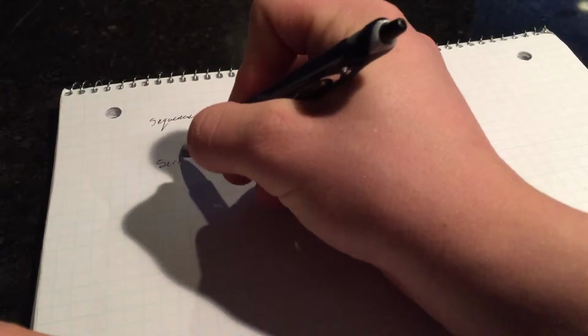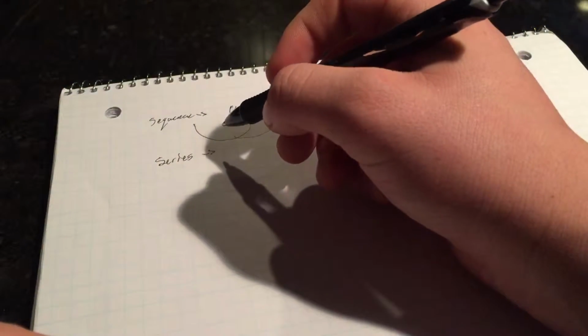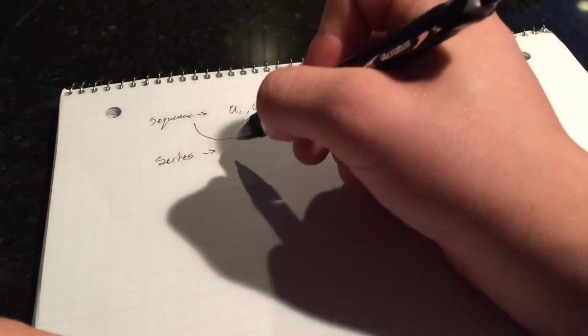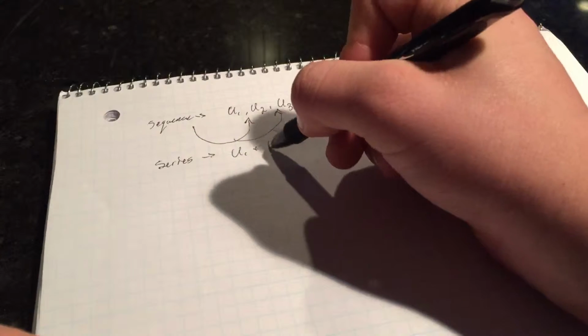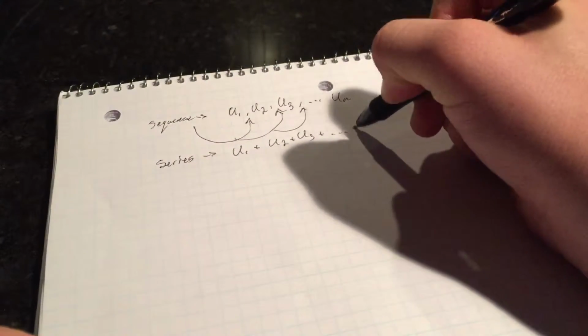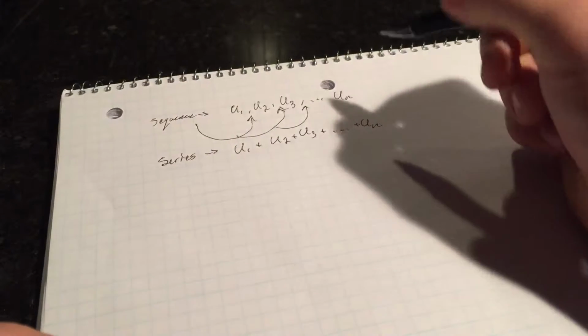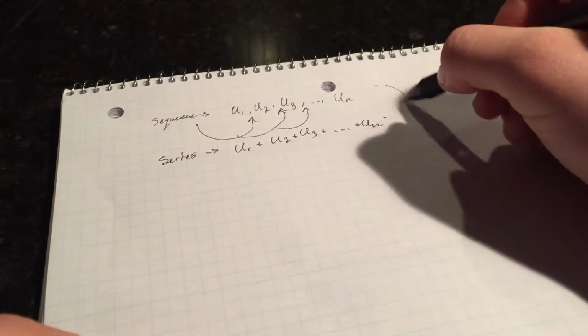This is different than a series of numbers, which is the sum of a sequence. So, for example, U1 plus U2 plus U3 plus dot dot dot UN. So this is the difference between sequences and series.